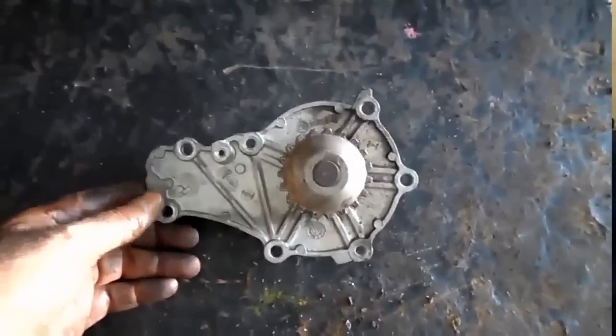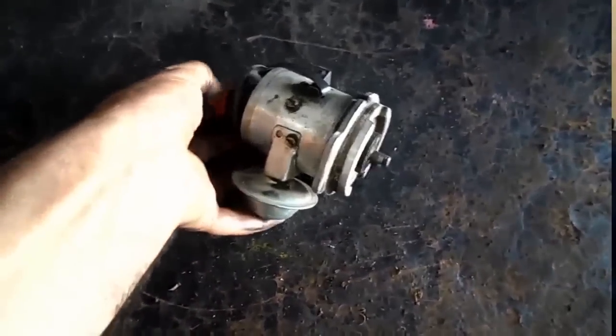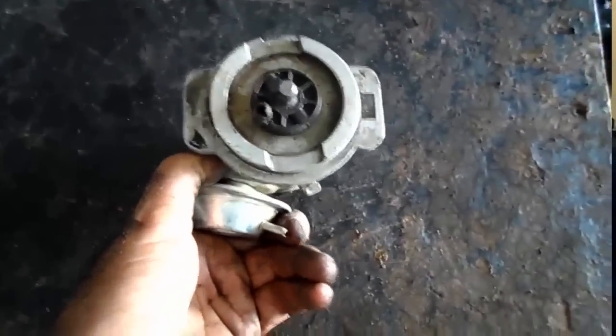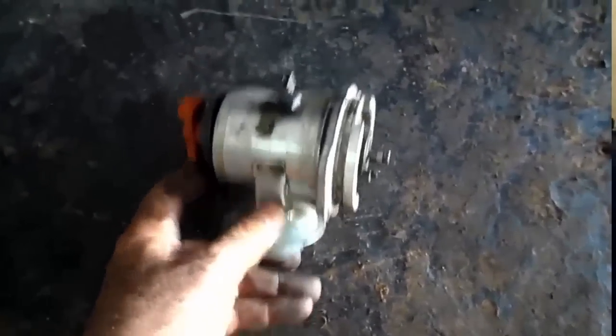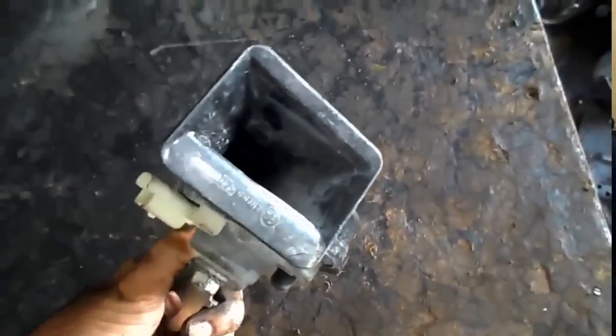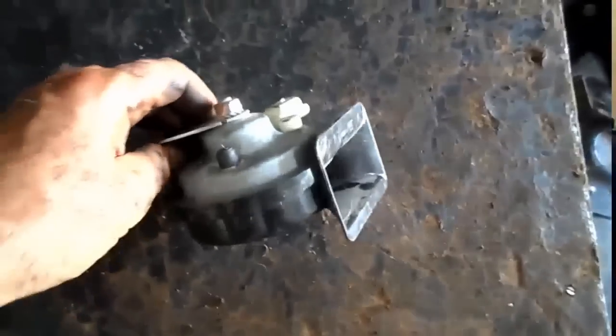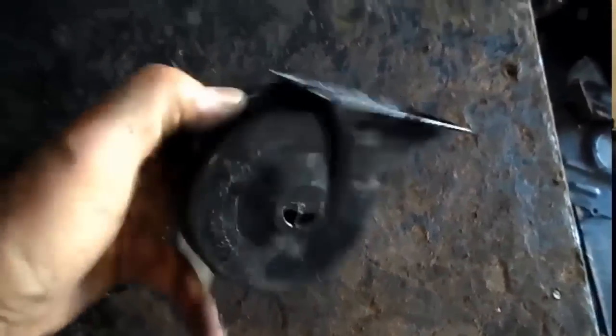This is the Magneto. This distributes current for old cars, but now things have changed a lot since that time. This is the horn. A lot of people don't know what the horn is. They hear the sound of the horn, but they don't know where the sound is coming from.